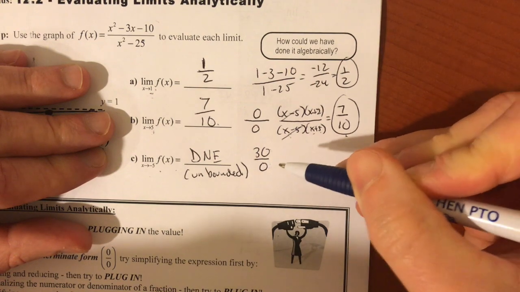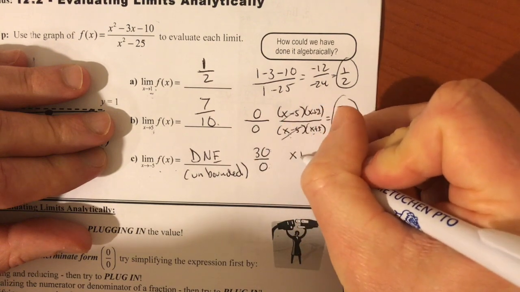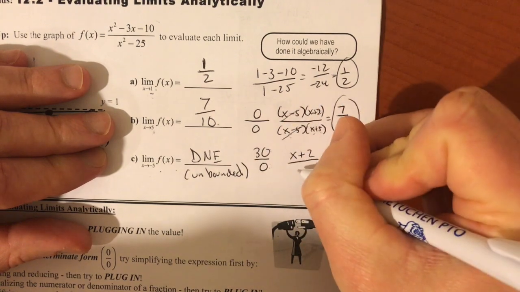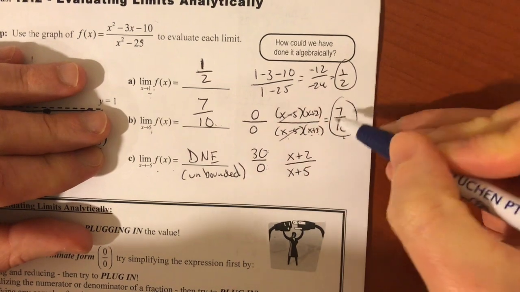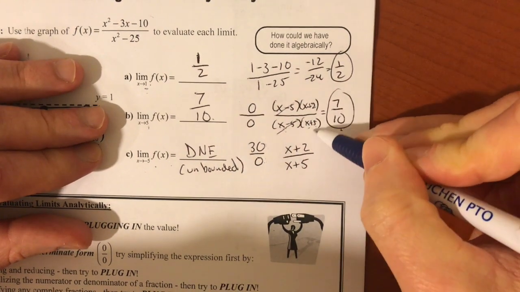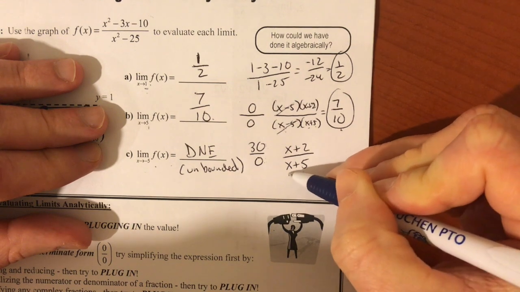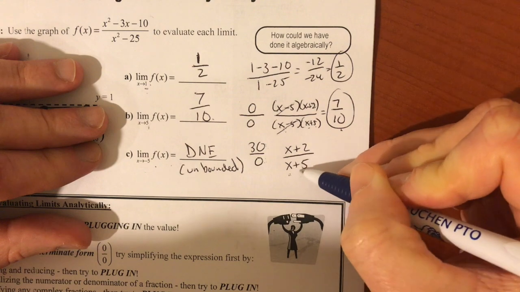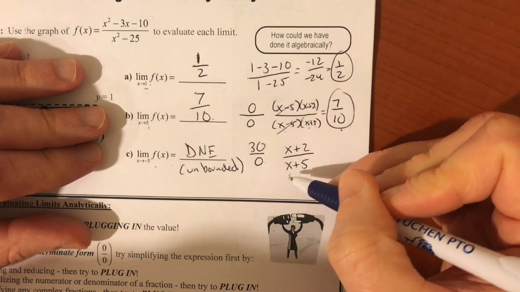It's still undefined, but the fact that it's not in what we call indeterminate form means we actually do know what this limit is. And just to bring it home, when you look at this reduced function, you're left with a VA in the denominator. That's not canceling, that's not going anywhere, and that's what we call a non-removable discontinuity.